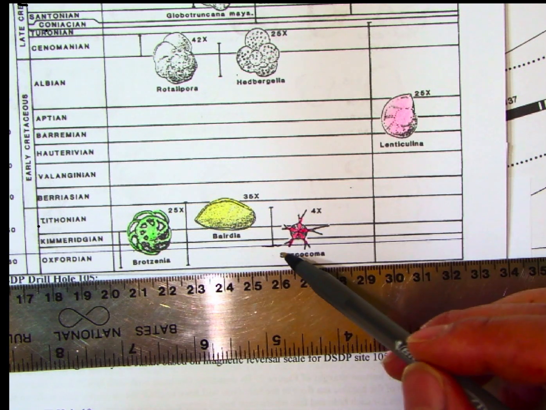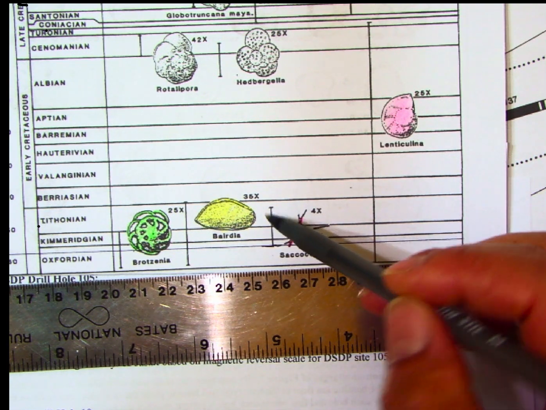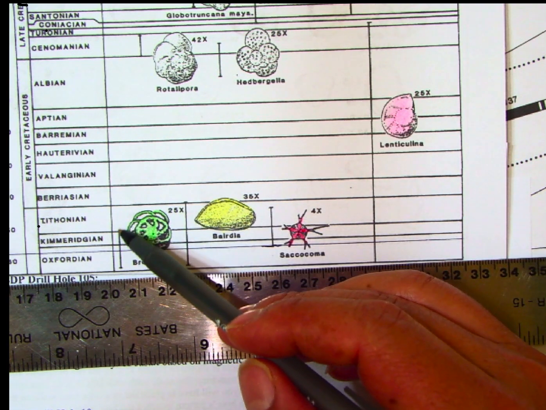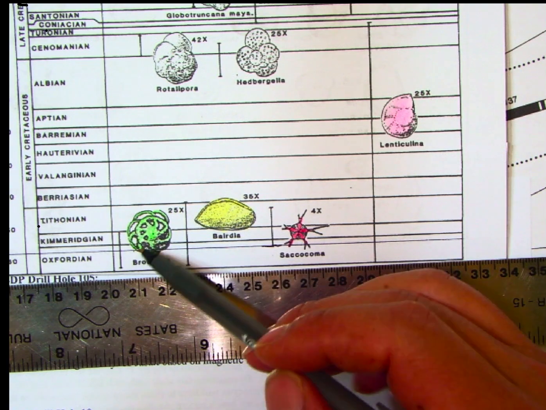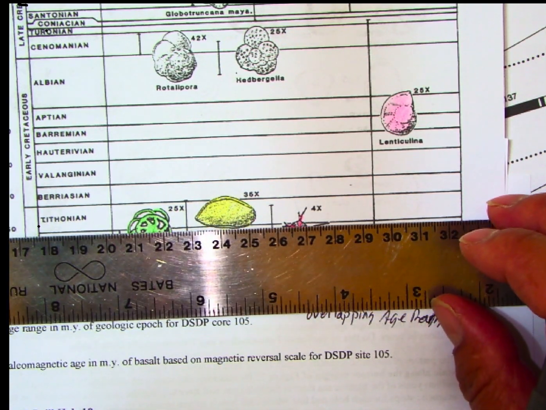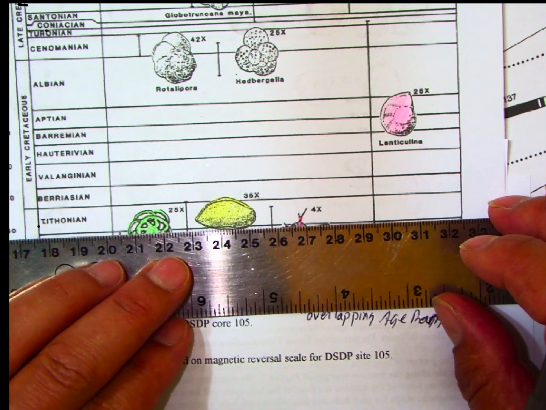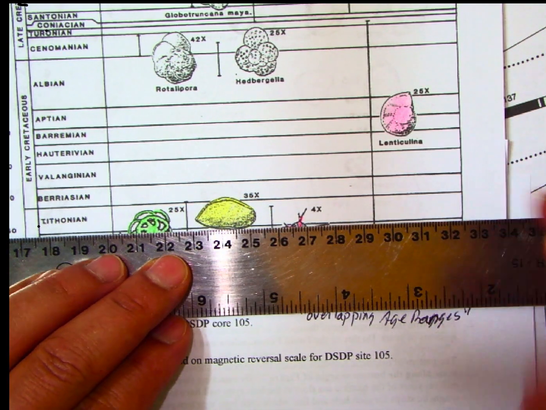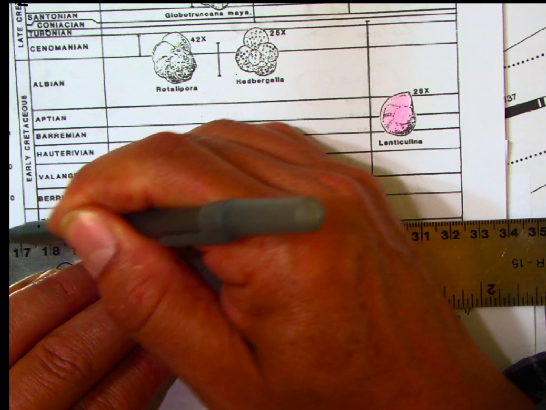Now the youngest it can be, I can't pick anything younger than Kimmeridgian because Brotozenia went extinct. So that's my limiting factor for the upper limit there. And there's already a line drawn there, but I'm just going to extend this line out to the numbers here so I can see the numbers.